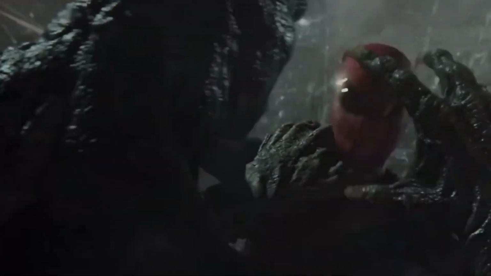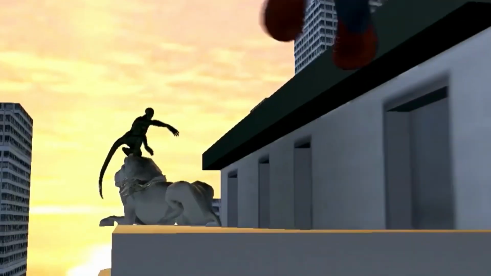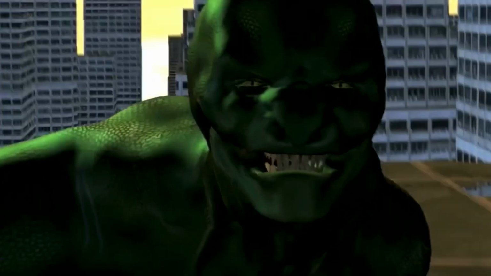It could have taken place after the sewer fight, but again, this fight leads to the school fight, so narratively it makes no sense. The logical conclusion then is that this fight was replaced with a different battle. If I were to guess, this was the original version of the bridge fight.